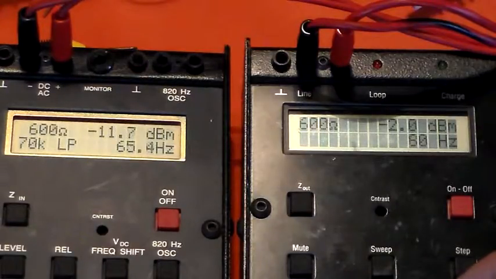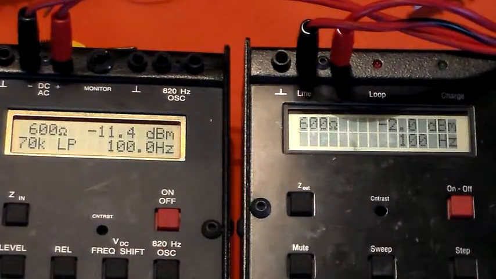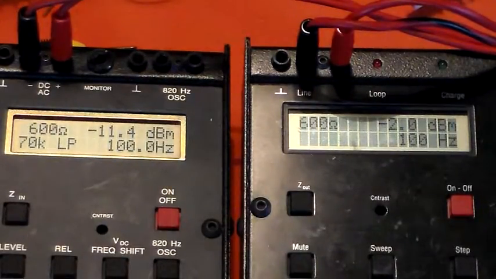So we go up to 100 Hz, -11.4. It's going to be closer to what we expect to see. So it looks about the same. It's going to have a similar sort of range as the reduction in level, I think, as the expansion is going to follow pretty much the same sort of response as the compression.